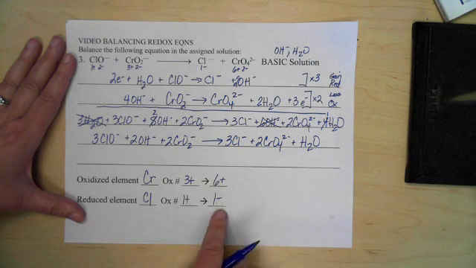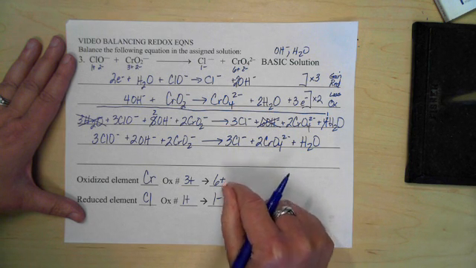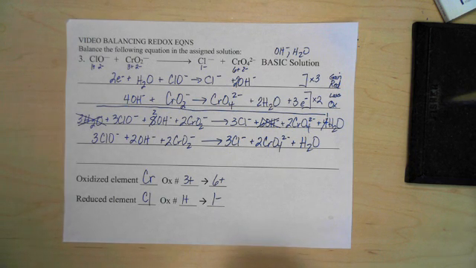Okay, so we have a difference of 2 electrons here. We have a difference of 3 there, so that's why this gets multiplied by 2 and this one gets multiplied by 3, so that we have 6 electrons total. So we've just balanced our second equation in a basic solution.